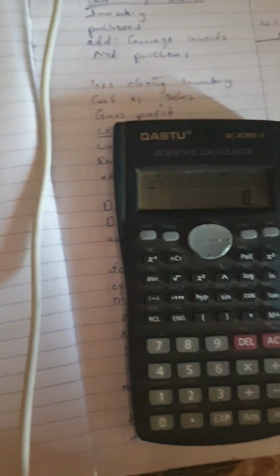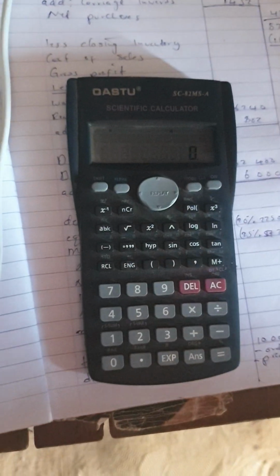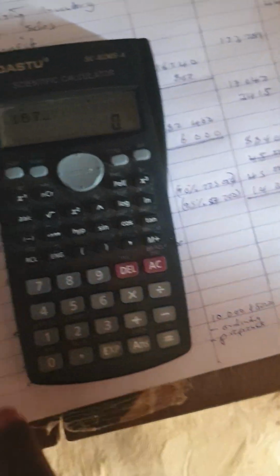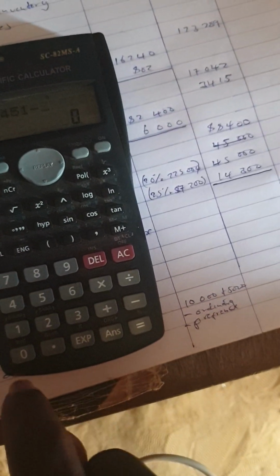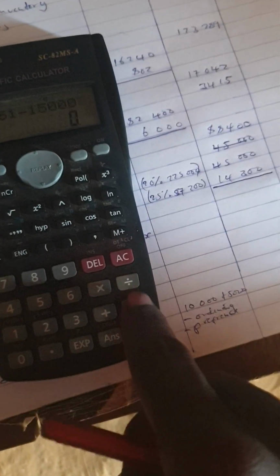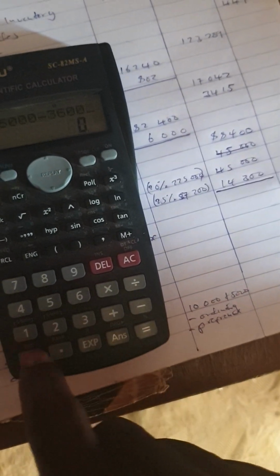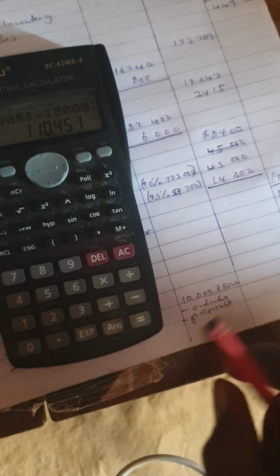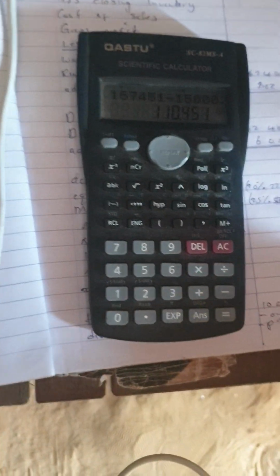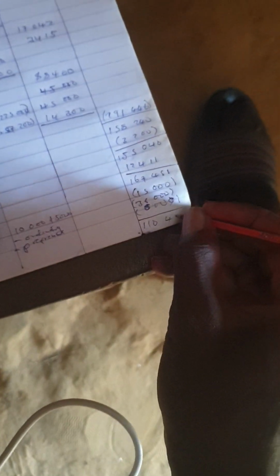So we said we have 167,451 minus 15,000 minus 36,000 minus 6,000. We have 110,451 as our net profit. We end this one here.